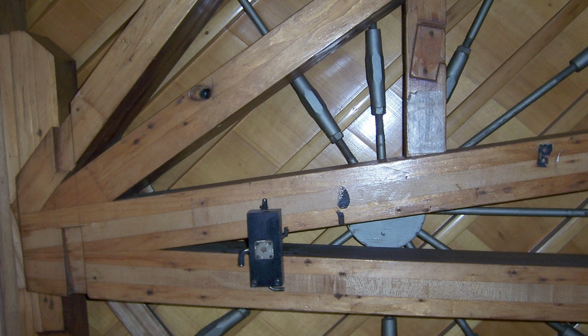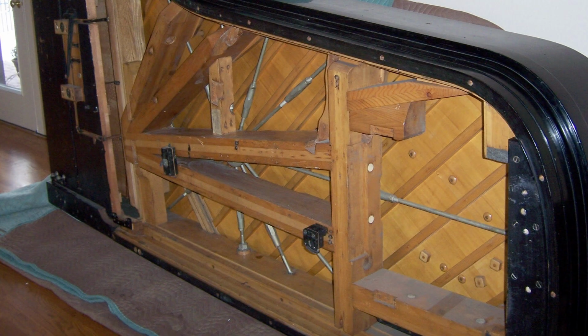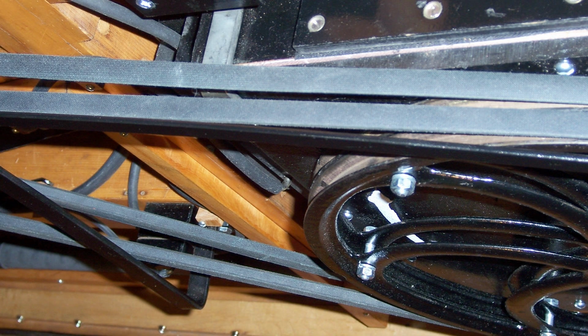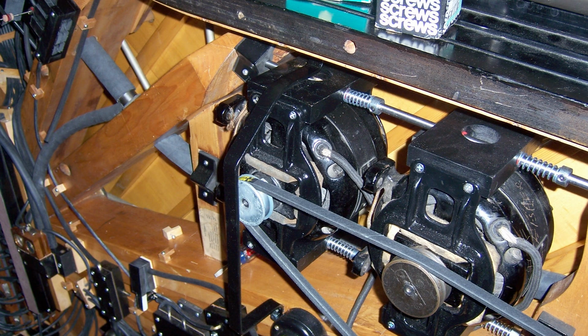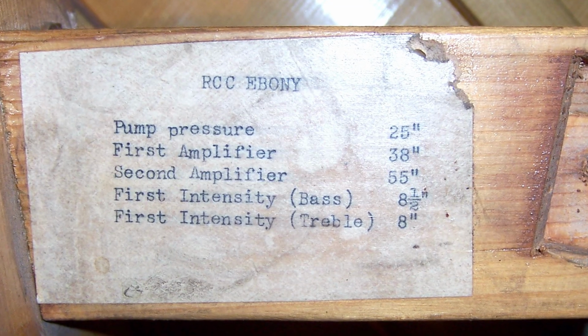The beam structure in the Mason & Hamlin concert grand did not allow for the installation of 4 motors. 2 motors were still used to drive the pump simultaneously. The beam structure required the most distant motor to have a 100-inch belt, and that belt had to pass over a double pulley on the other motor.